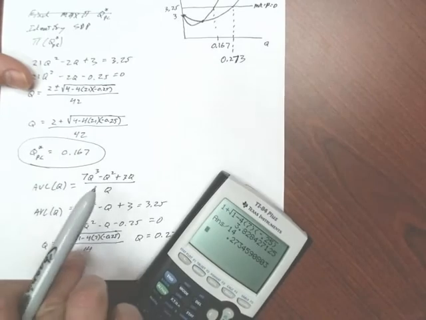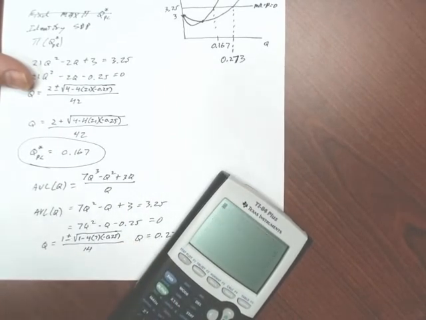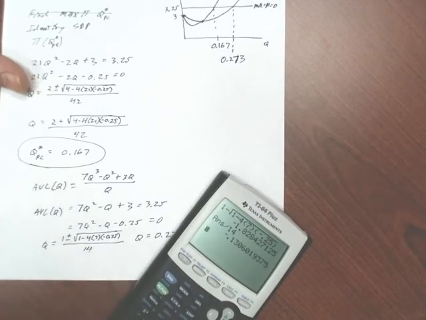Well, that's the easiest thing to do, because we've already calculated the positive value. Just calculate the negative value now. So we get 1 minus the square root of 1 minus 4 times negative 0.25, divided by 14 equals.